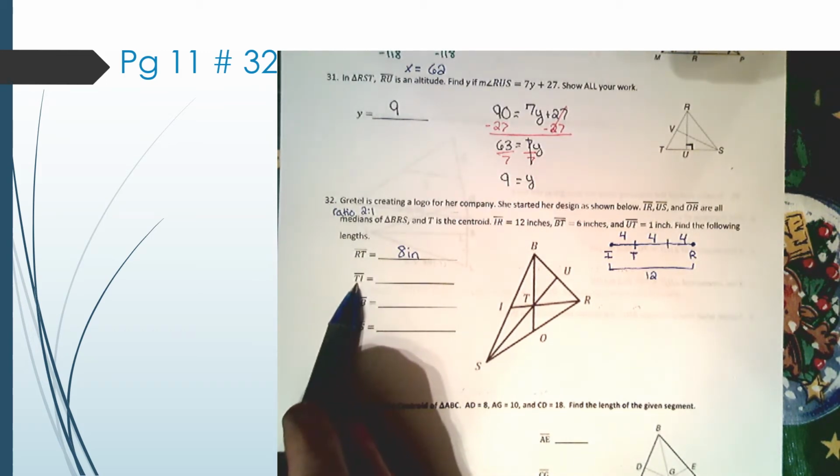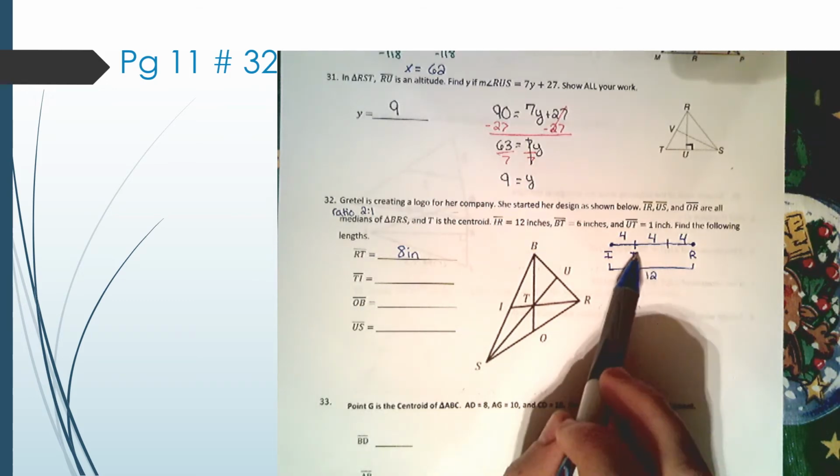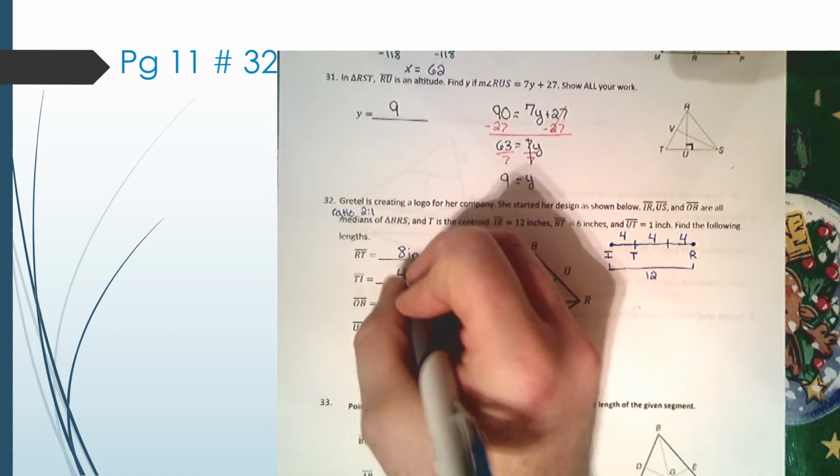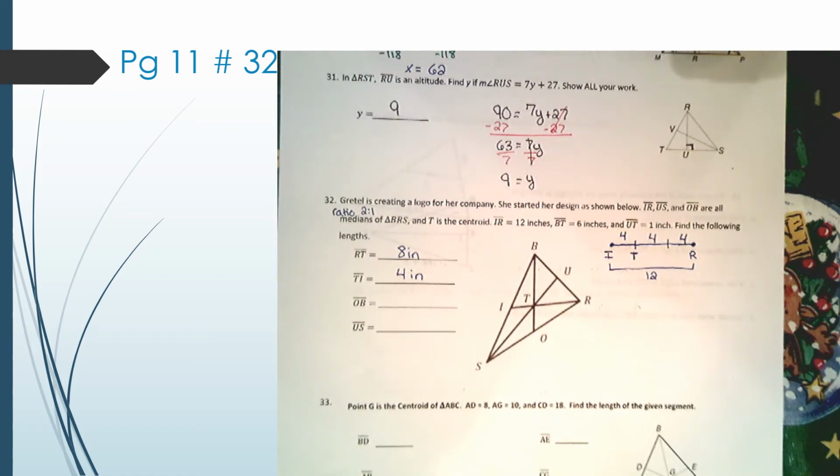TI, not the wrapper, is going to be a total of 4 inches. So that's the idea with problems like this. I like to draw them out.